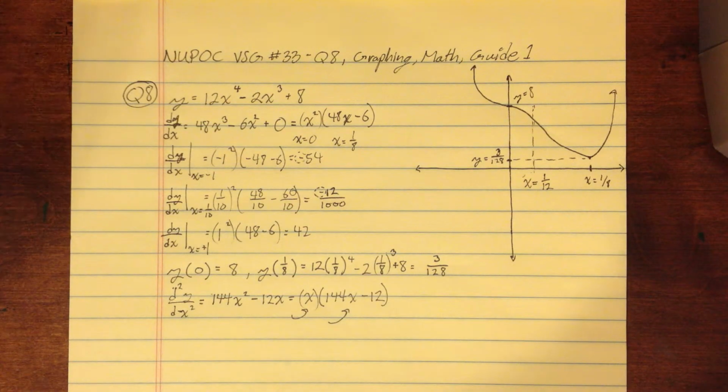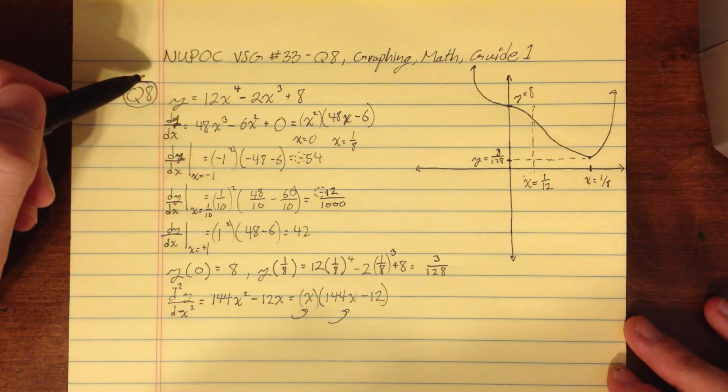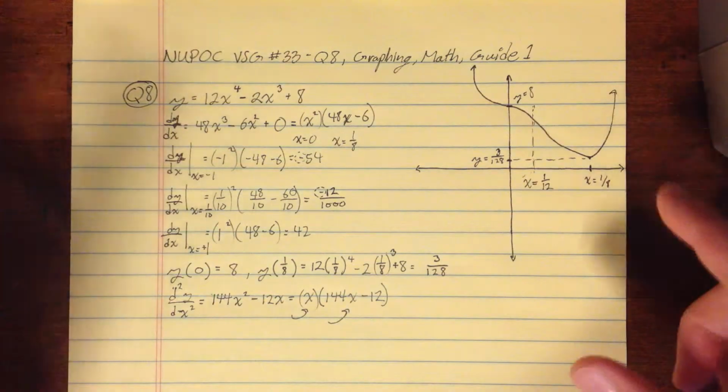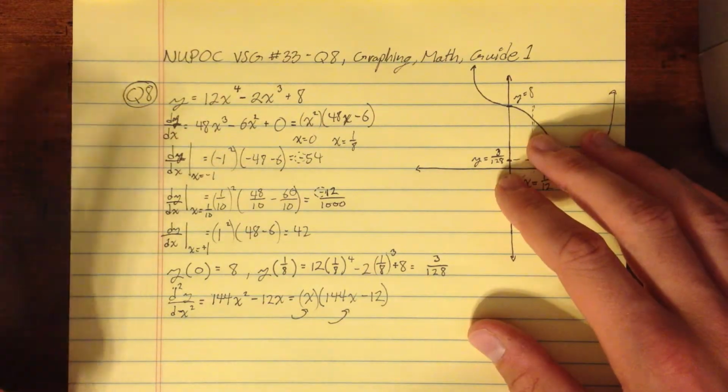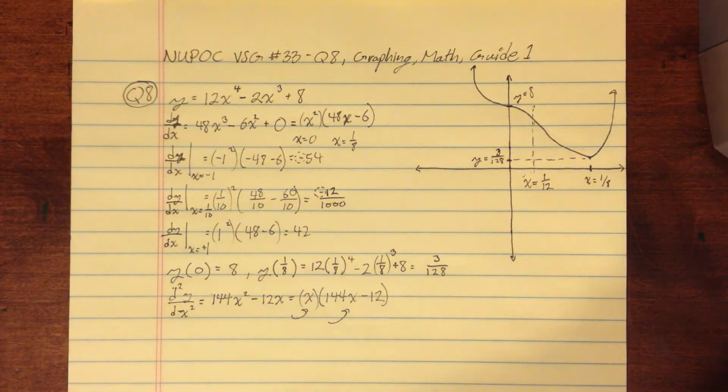So anyways, this is just a good walkthrough of how to get the graph from a fourth order polynomial, and just a quick lesson in when you get your critical points, they may not be minima or maxima. They may actually just be a spot, like here, where the graph just flattens out for a minute before continuing to do whatever it wants to do.